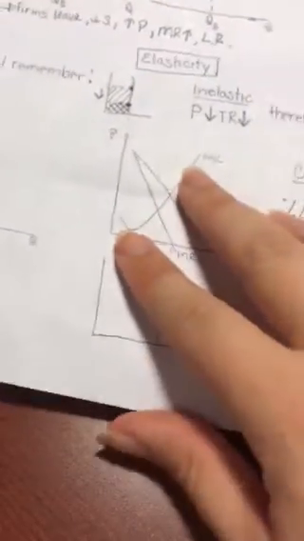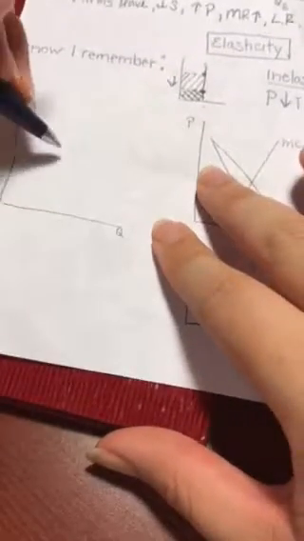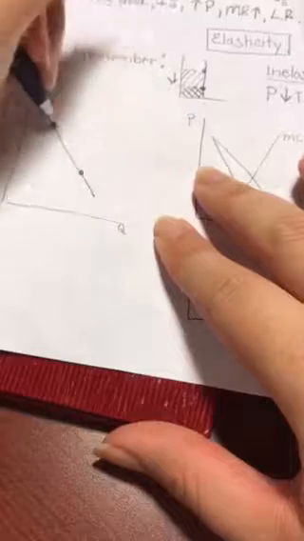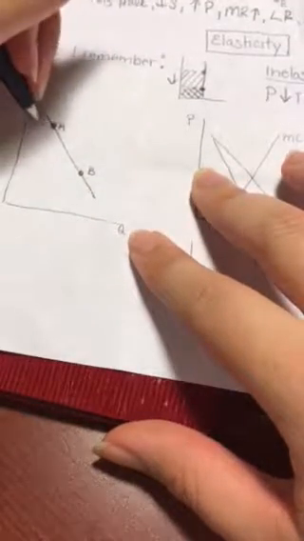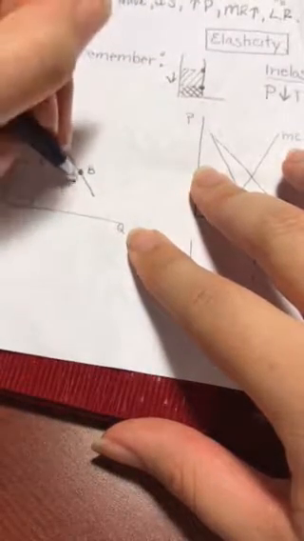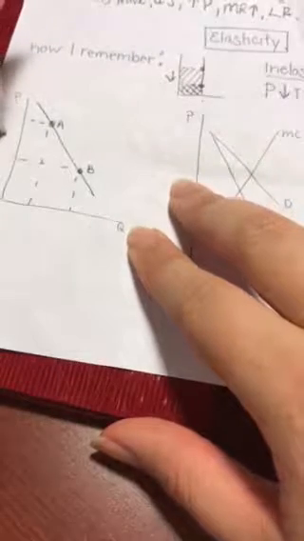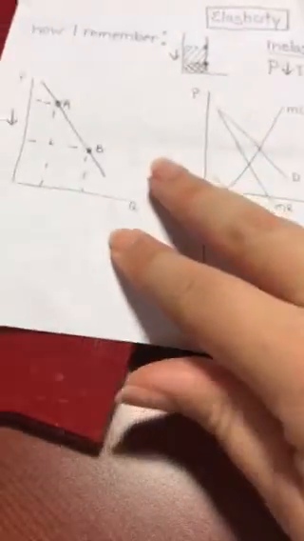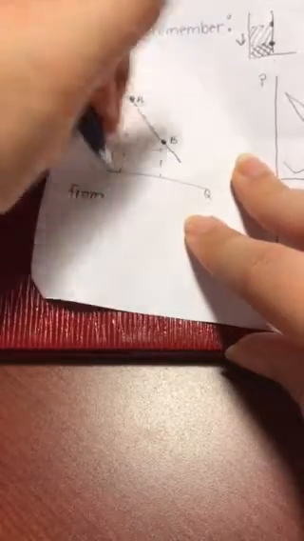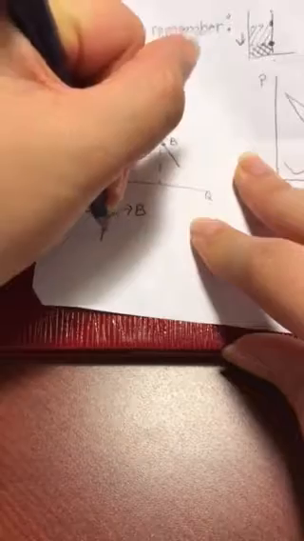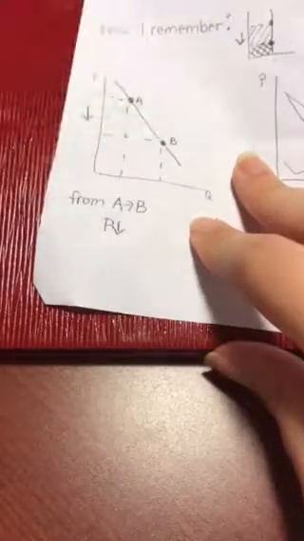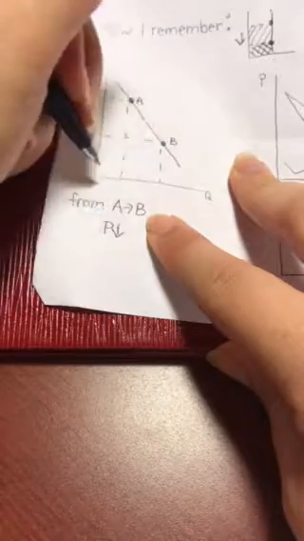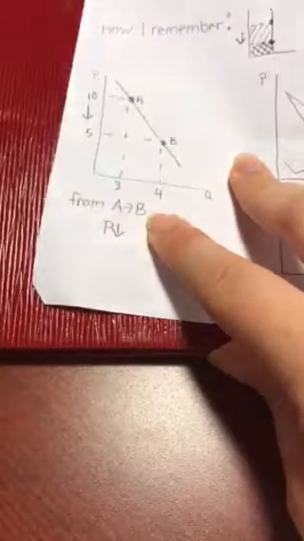Okay? Let's see how it plays out with some numbers. So I'm just going to draw a line. I have no idea if it's elastic or inelastic right now. I'm going to give it 2 points, A and B. Okay. I'm going to label this over to the axis. And I'm going to be going from A to B again. So I know that my price is decreasing. From A to B, price is decreasing. Now, let's give it some numbers. Okay, let's say this is 10, that's 5. That is 3, and that's 4.